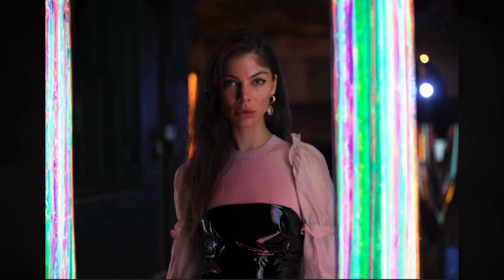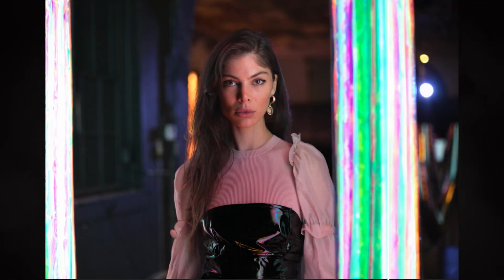This is a great way to make selections to the lighting, to balance it out, and to fill in any dark shadows in your photos.